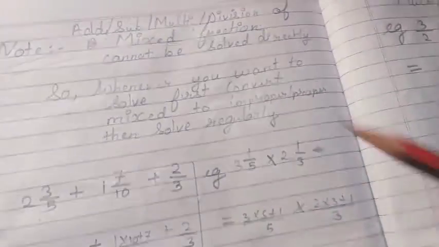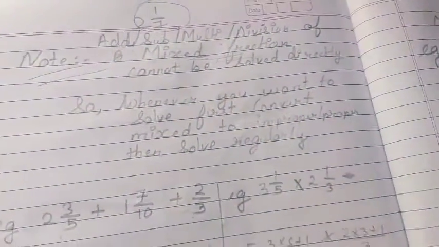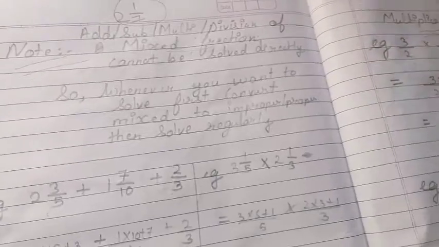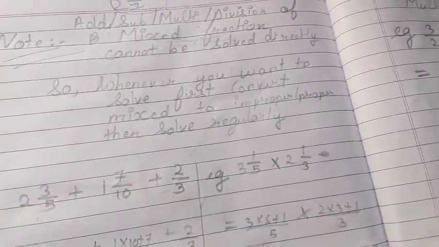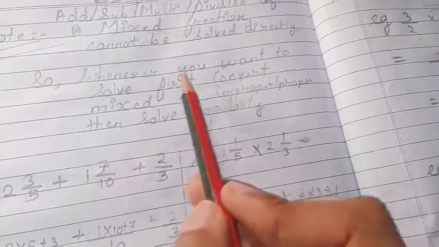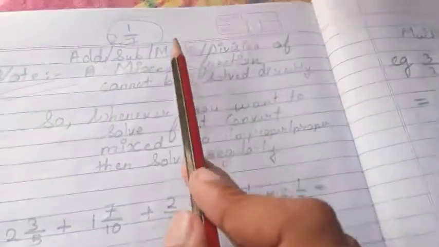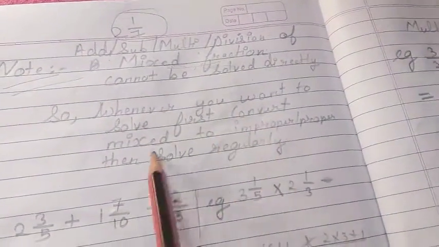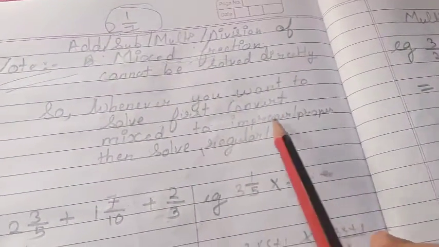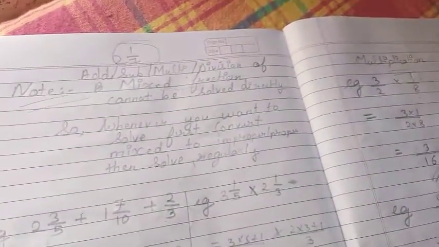Mixed fraction means, you know, a three-part number, like 2 1/7. If such a type of question is given to you, you cannot solve it directly. You cannot do addition or subtraction on mixed fractions. So for that you have to first, whenever you want to solve mixed fraction questions, convert the mixed fraction into an improper or proper fraction and then solve, as you regularly solve.